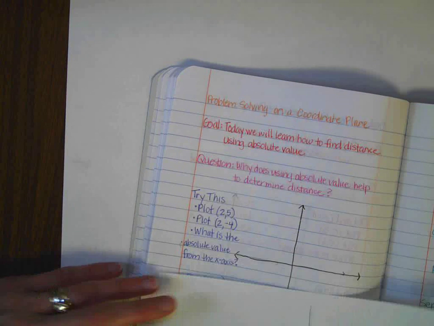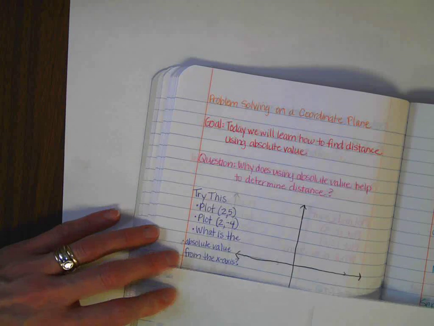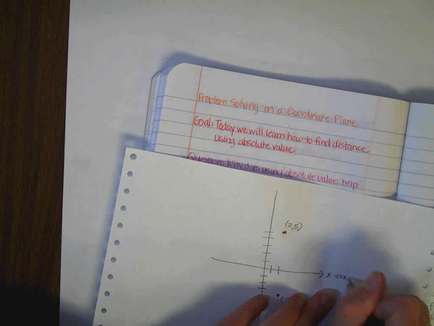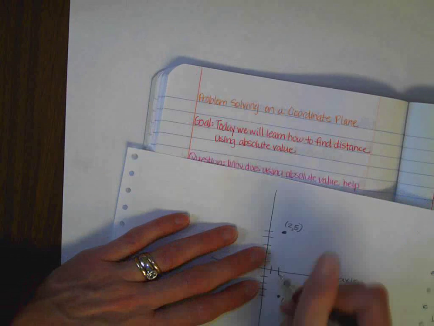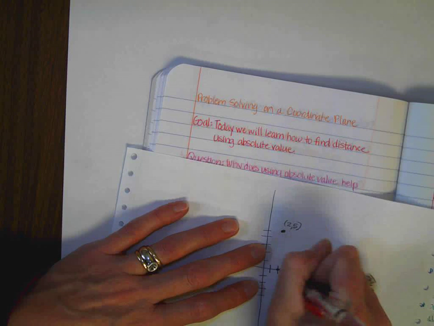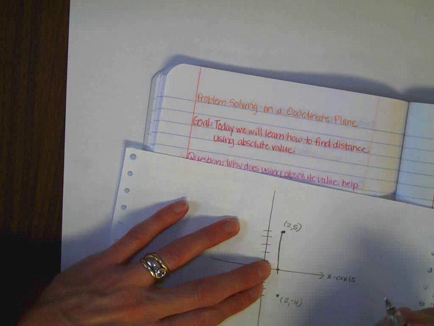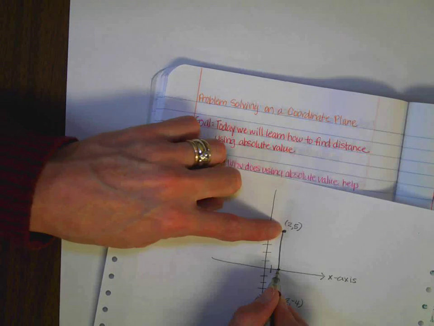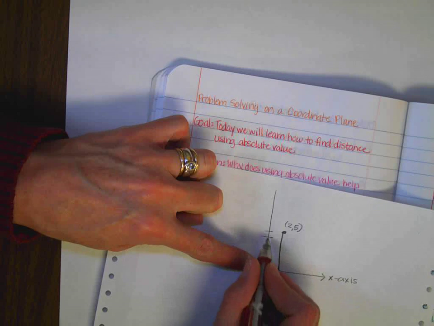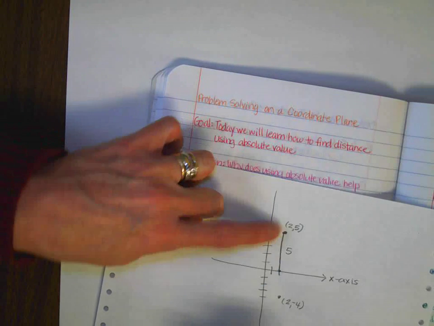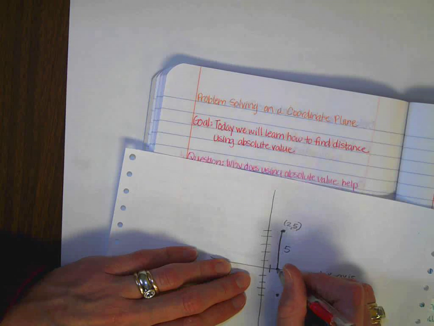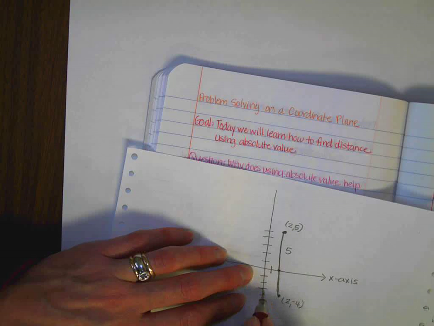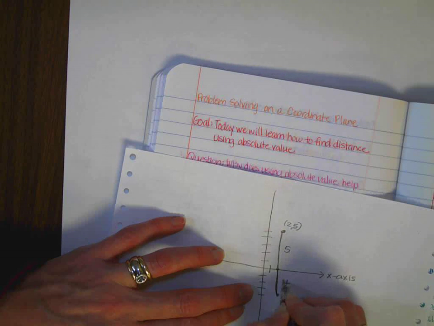So what we're supposed to do, according to this, is what is the absolute value from the x-axis? So we have to remember that the horizontal line is always the x-axis. So what they're asking you is, if you were to go from here to here, what is the absolute value from the x-axis? That's asking how many hops did you go from the x-axis up to here. So let's count them. 1, 2, 3, 4, 5. So we went 5 spaces to go up to there. Now we need to go from the x-axis to this point. So now we're going to count them again, and we went 1, 2, 3, 4 spaces on here.